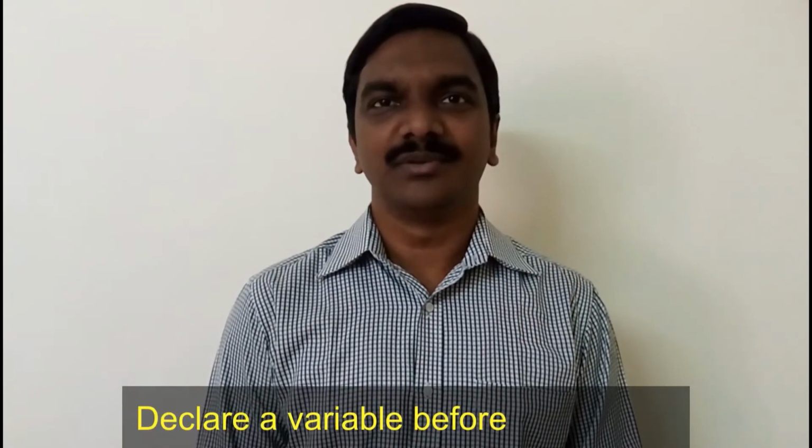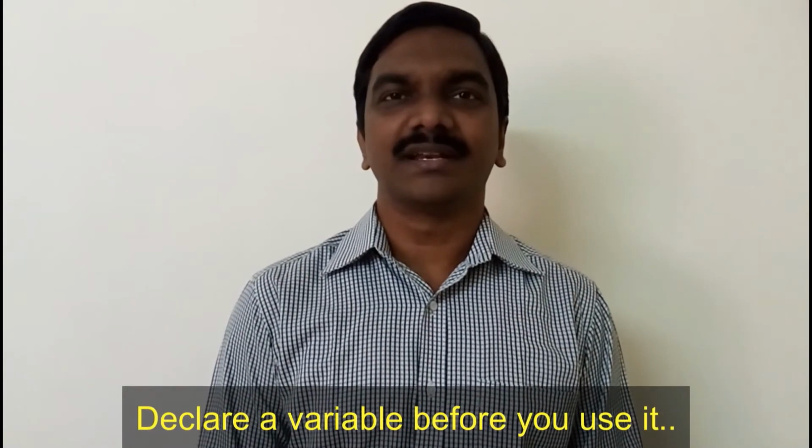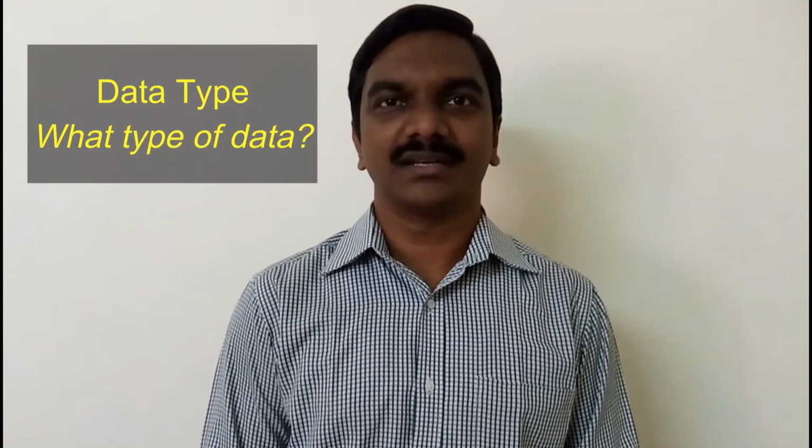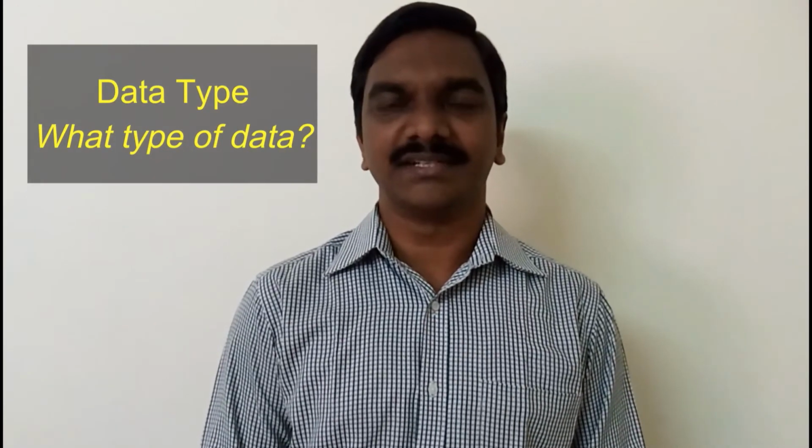When you write Java programs, there is a rule that you should declare the variable before you use it. When we declare a variable, we should specify the data type of the variable, that is, what type of data you are going to store in that variable. For example, if you want to store your marks, a number sometimes with a decimal point, in that case we use floating point numbers.